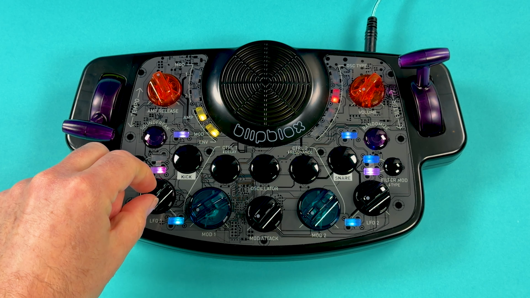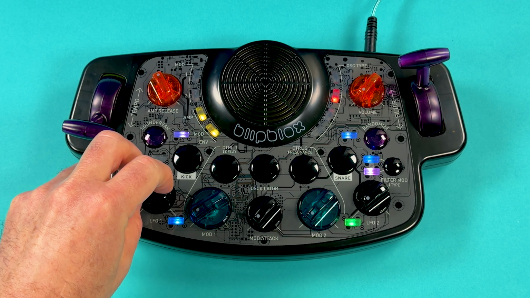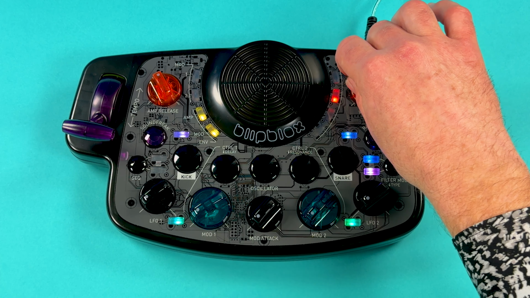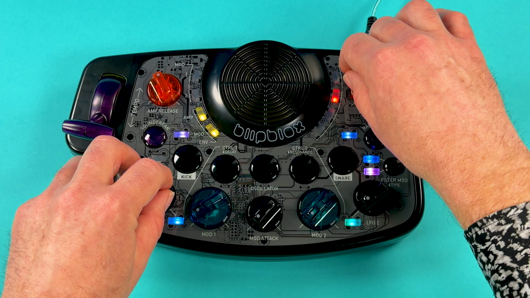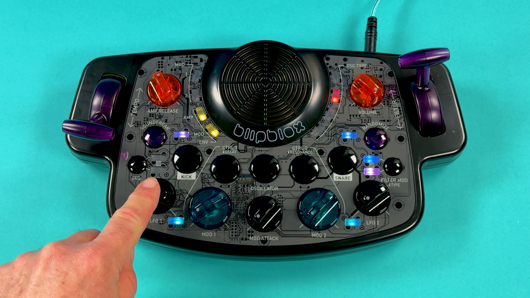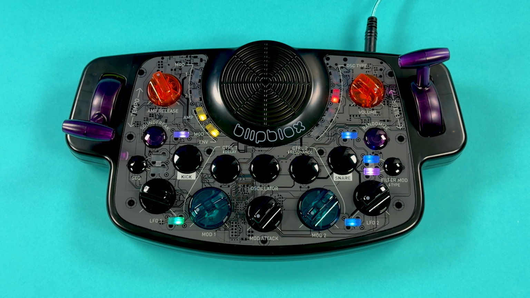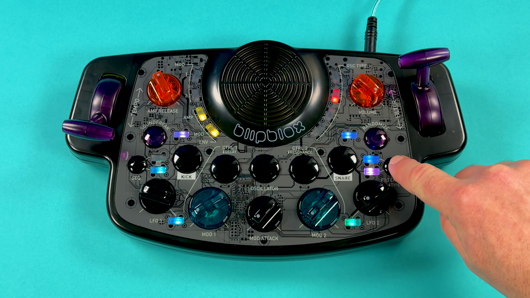Let's start down here with the LFO1. This LED will show you how fast the LFO is oscillating. So let's take a listen here. To hear the LFO, you have to apply it to a modulation. So let's go ahead and take this LFO1 and we'll apply it to the filter mod.